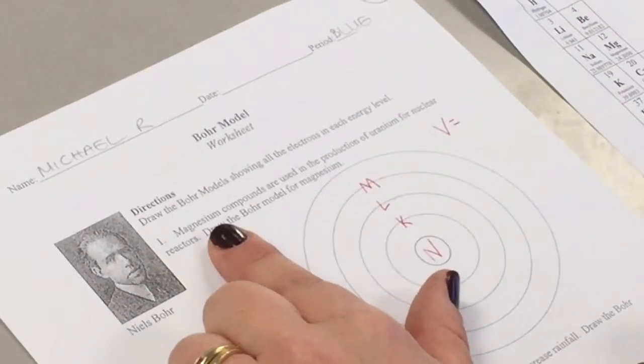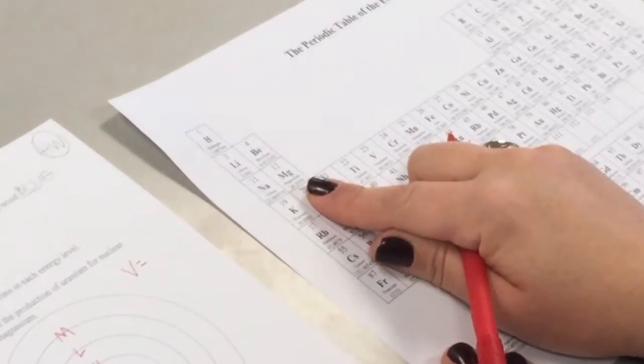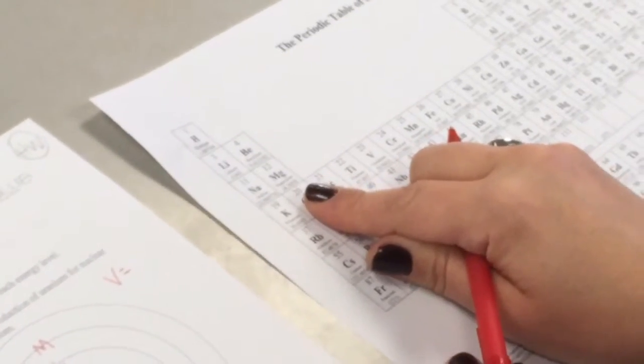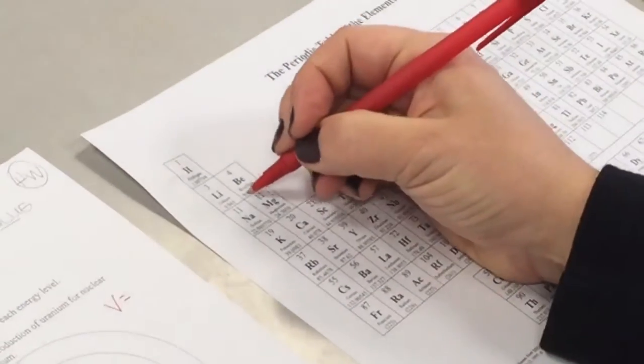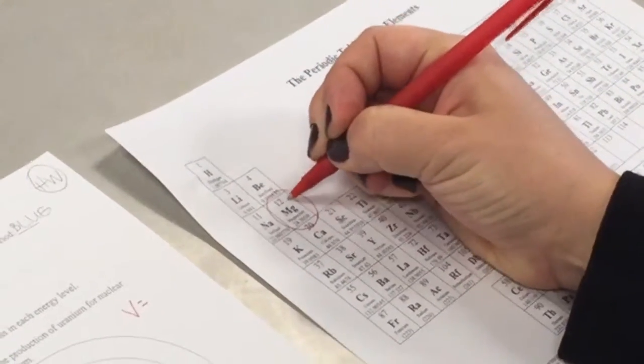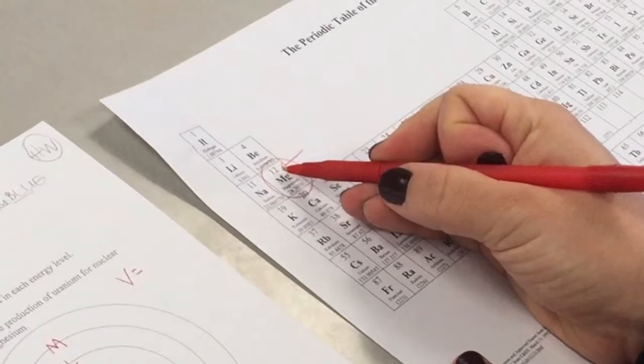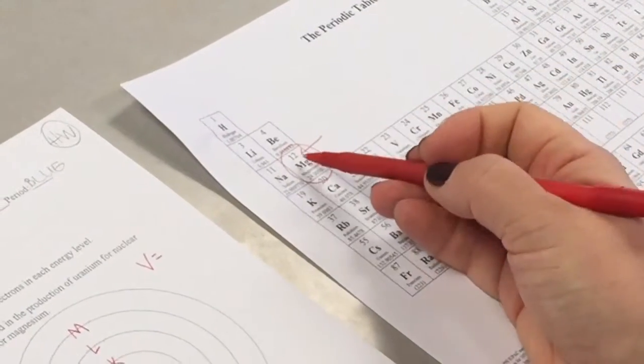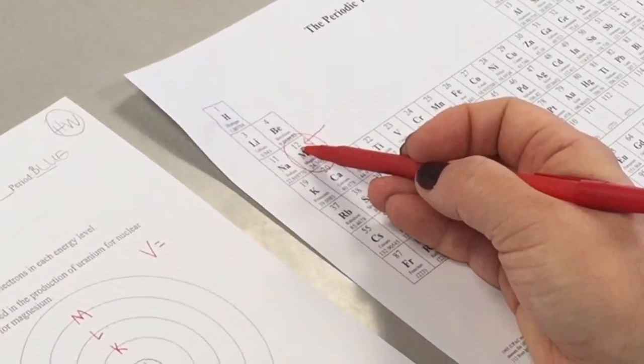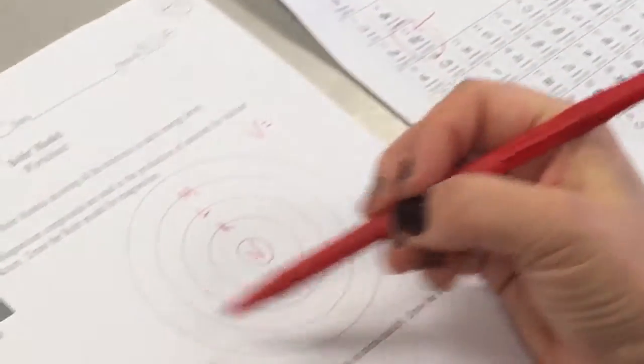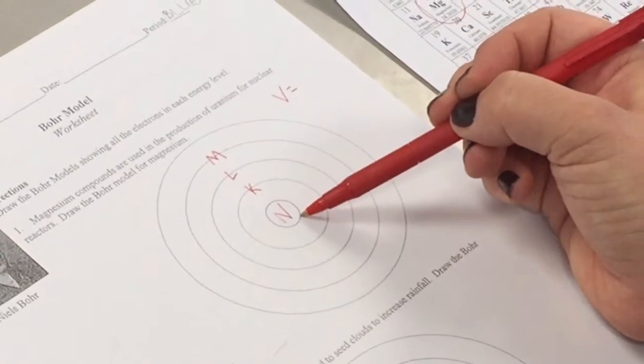The first example, magnesium. You need to take a look at your periodic table and find magnesium. Magnesium has an atomic number of 12. The 12 tells me 12 protons and 12 electrons. I need to show those 12 electrons around the nucleus of this magnesium atom.